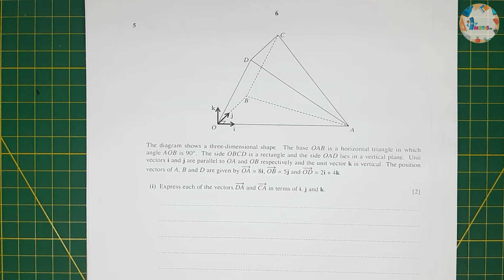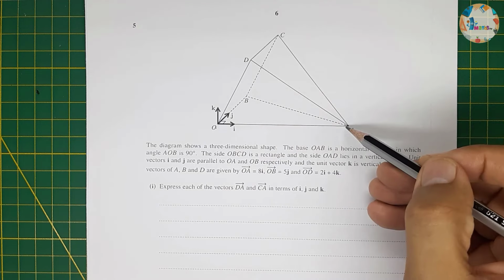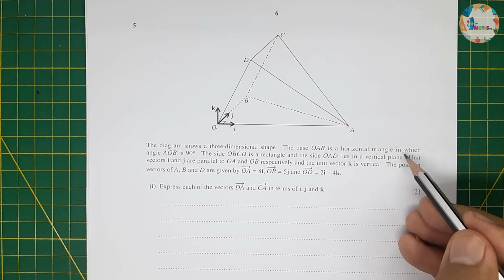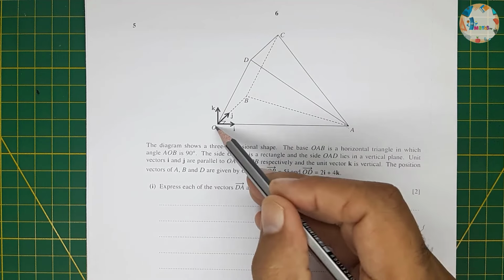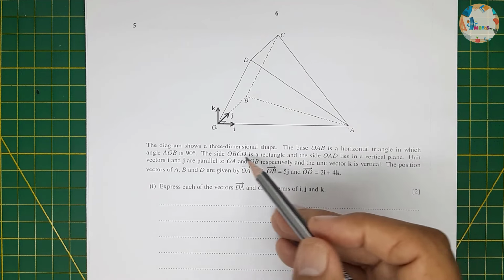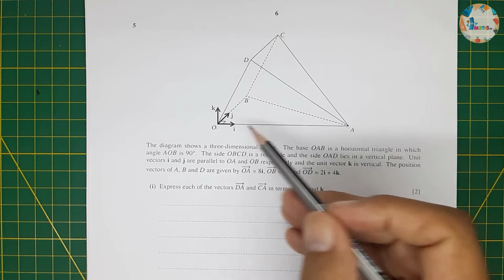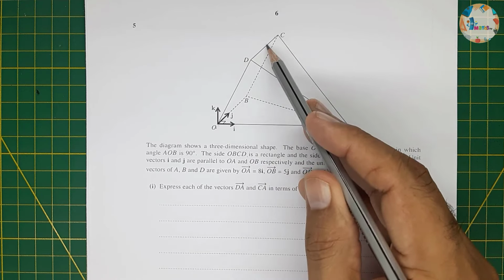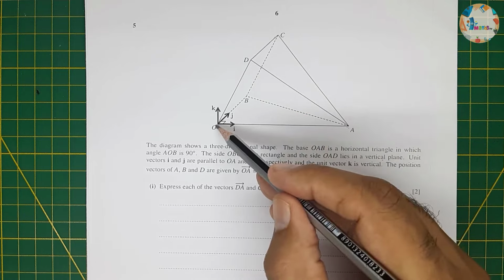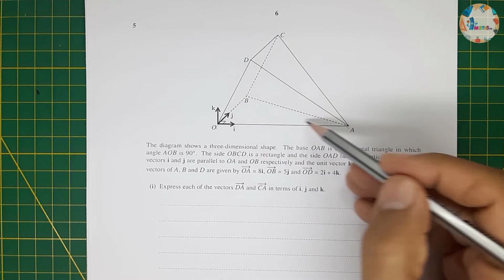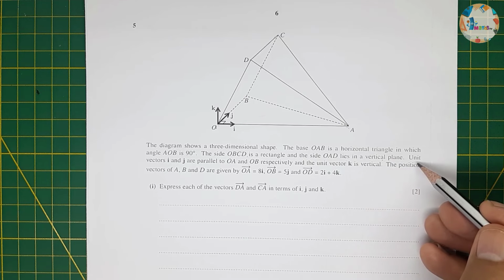Now this is vectors question. Question number 5. The diagram shows a three-dimensional shape. The base OAB is a horizontal triangle OAB, in which angle AOB is 90 degree. The side OBCD is a rectangle, and the side OAD, this one lies in the vertical plane.